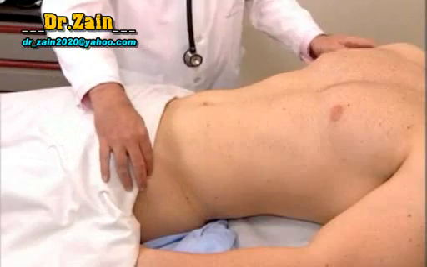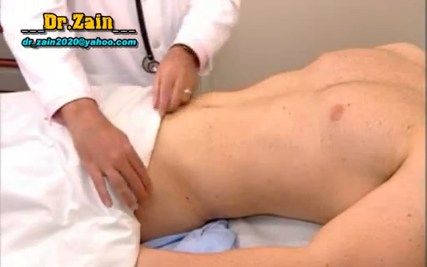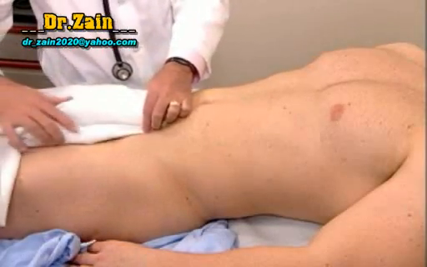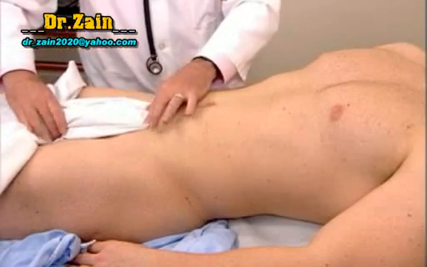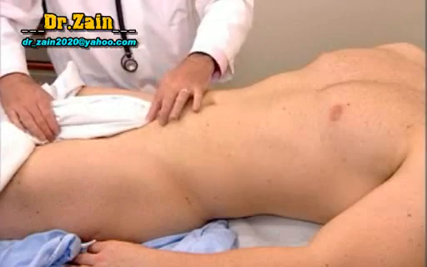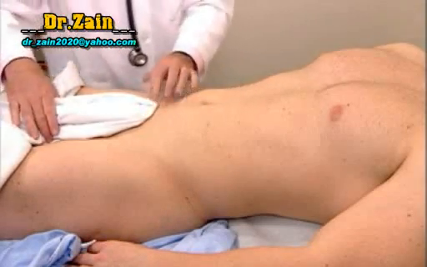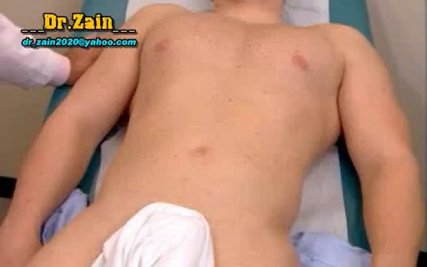Are you comfortable? Would you like to have your gown on, Mr. Johnson? I'm fine. Comfortable? Okay. We want to have exposure of the patient's femoral area, and we can do that by placing the drape in this fashion. And we will then ask the patient to cough.